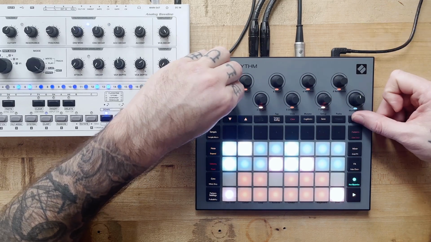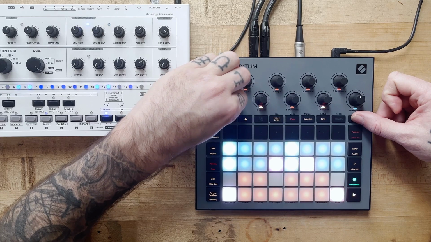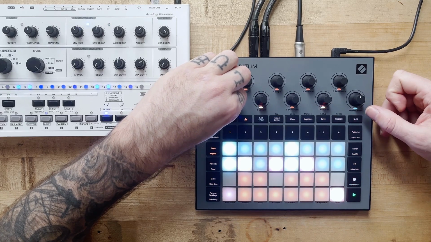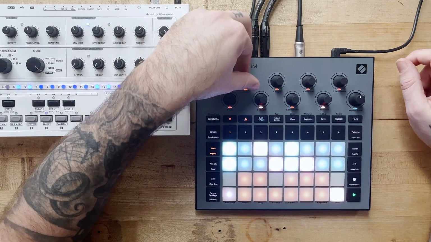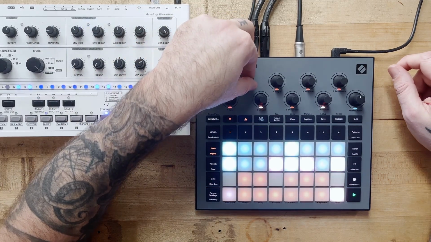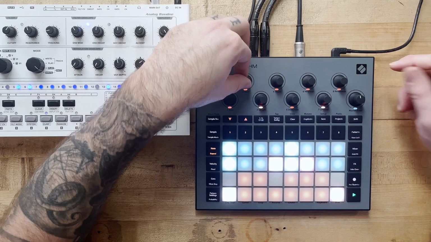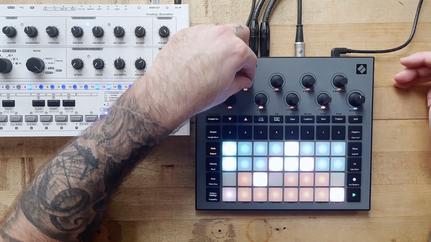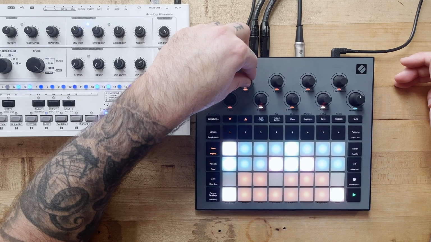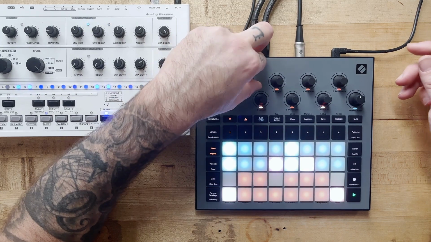If you press shift, you're going to go by steps, semitones. Then you have a start. So of course, in the case of a kick that has a transient at the beginning, if you make it start later, you will lose the transient. You have a length.